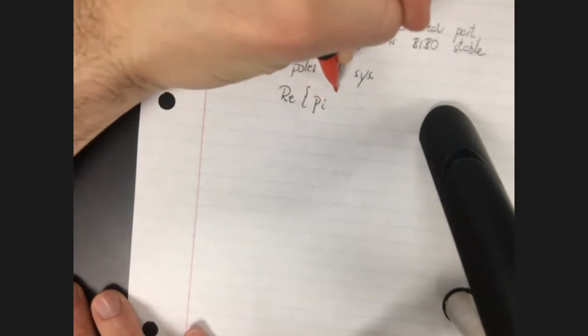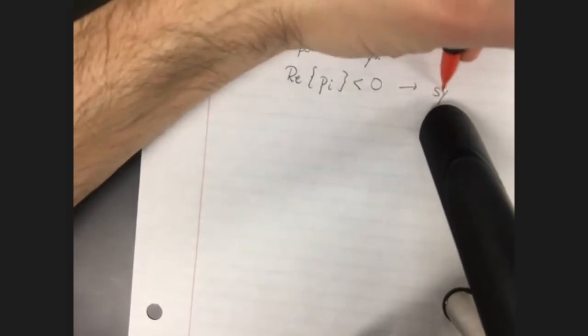Okay, if all poles have negative real part, the system is BIBO stable. A more elegant way to write that: let's call the poles of the system P sub i. If the real part of P sub i is less than 0, then we can guarantee the system is BIBO stable.